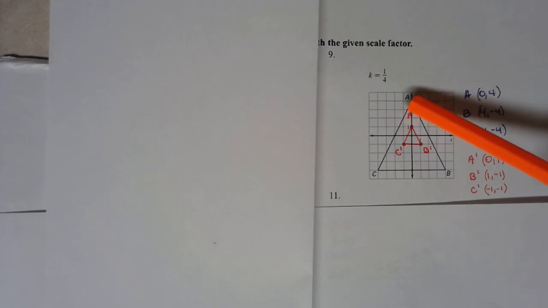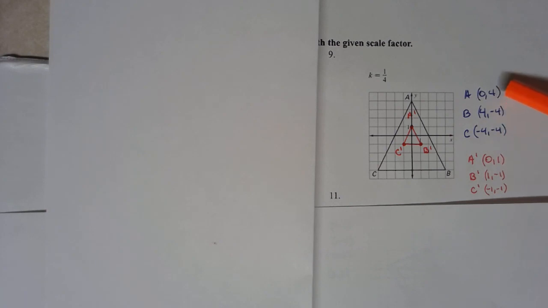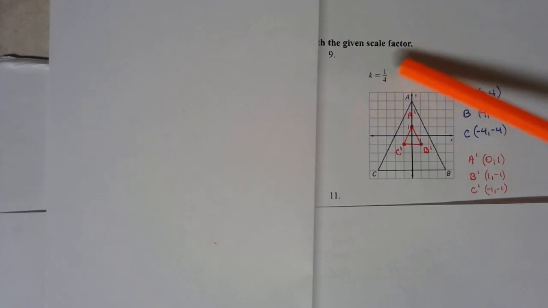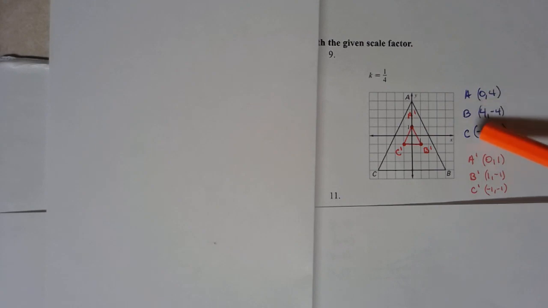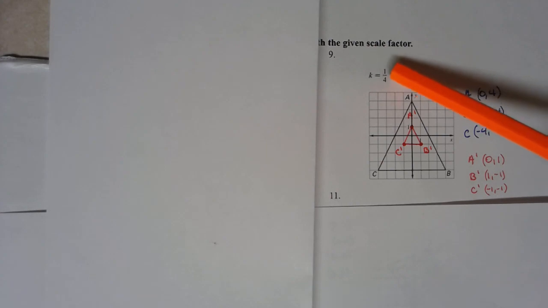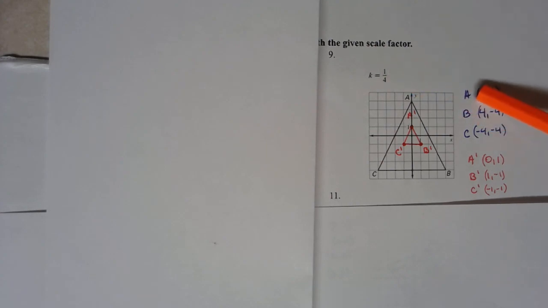Okay, my original points A, B, and C are listed at: A is at (0, 4), B is at (4, negative 4), and C is at (negative 4, negative 4). So what we need to do is take this 1/4 and multiply it by the x and y of each of these points. To determine A prime, I take 1/4 times 0, which is 0, and 1/4 times 4, which is 1. So my A prime is going to be at (0, 1).